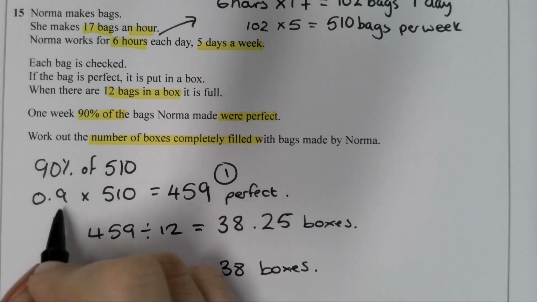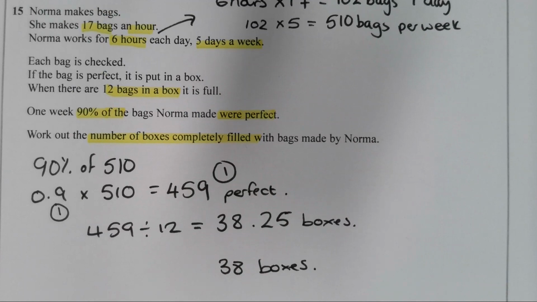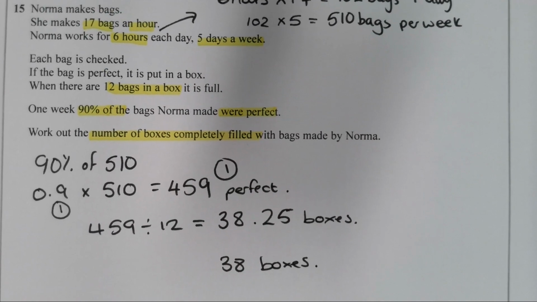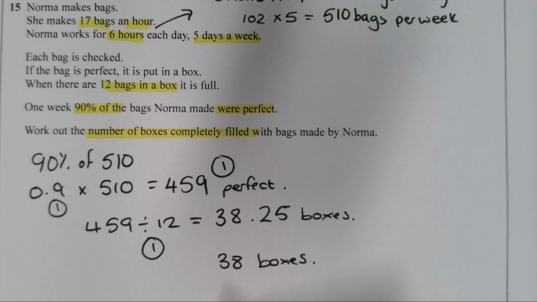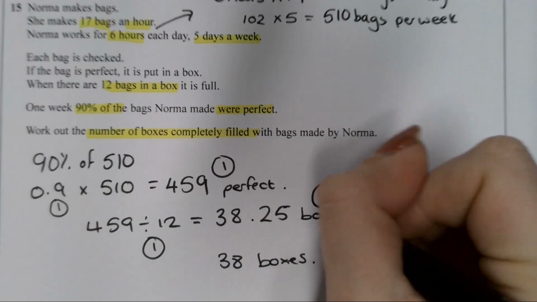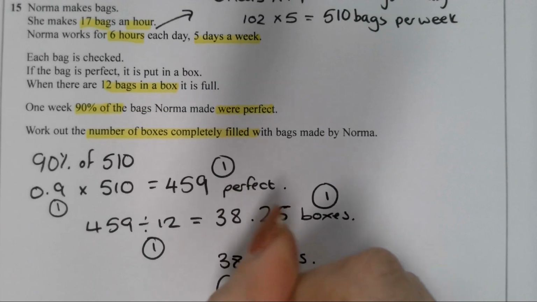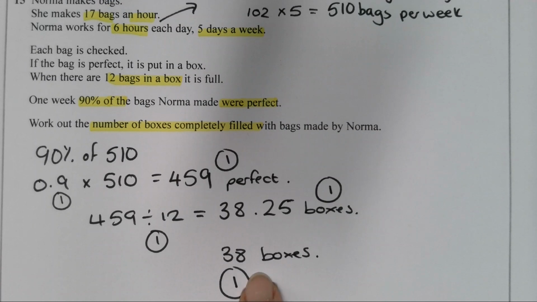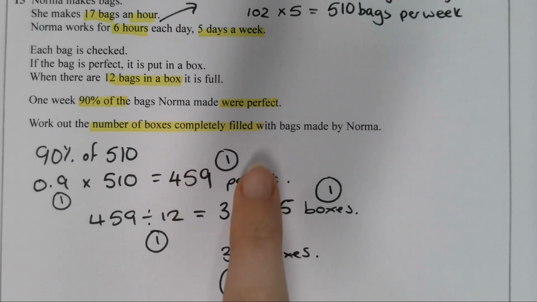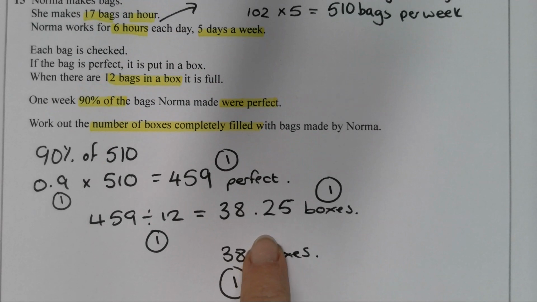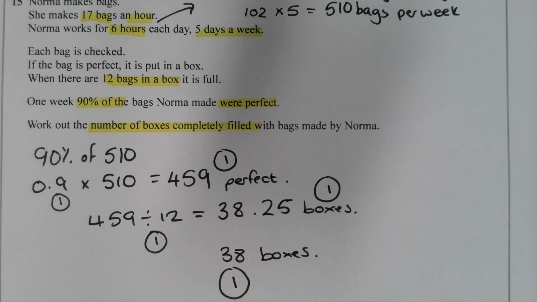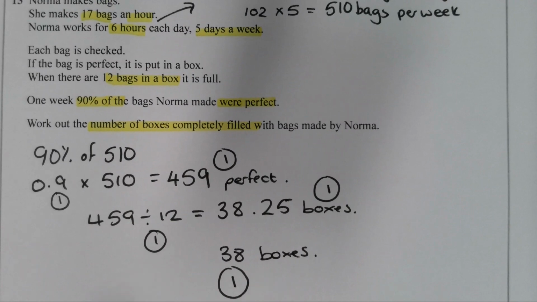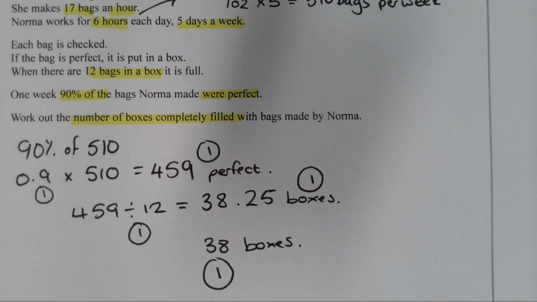So 1 for writing that, 1 for actually getting the correct answer there, 459. 1 mark for then dividing that by 12, 1 mark for the correct answer, and then final mark for your answer of 38. So you have to have rounded that to get your final marks. 38 because it's asking for how many completely filled. Well, 38.25, that's got a quarter left. So it was 38 completely filled. And that is the last question.